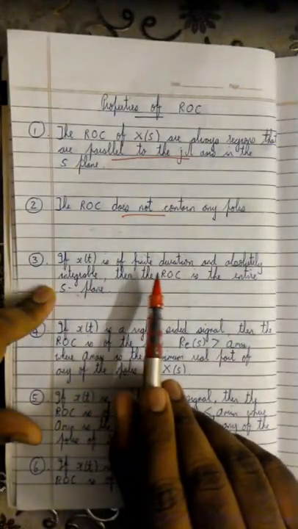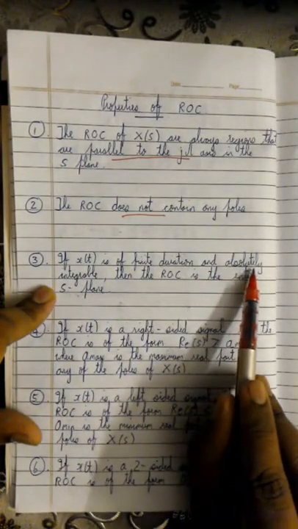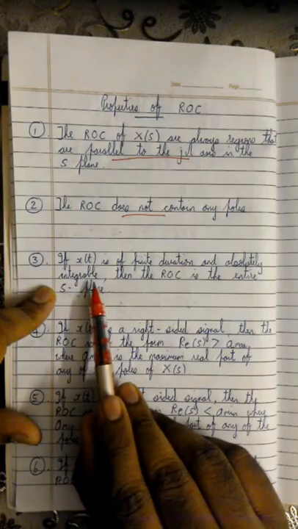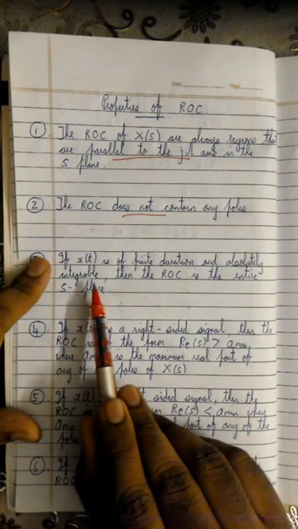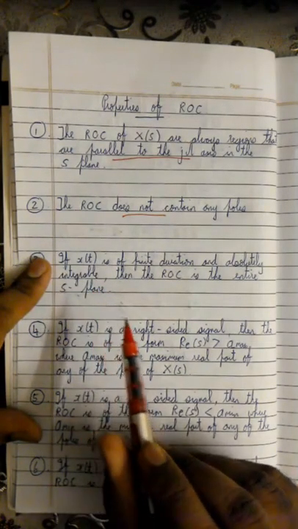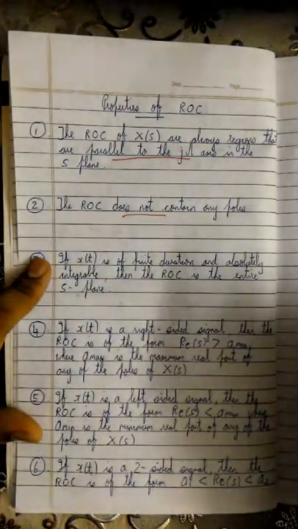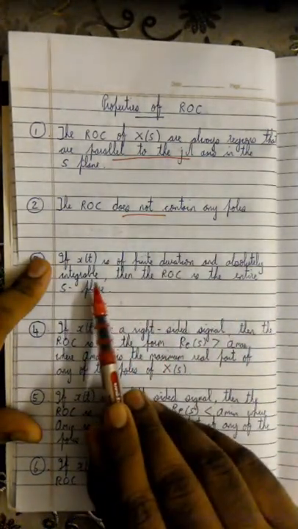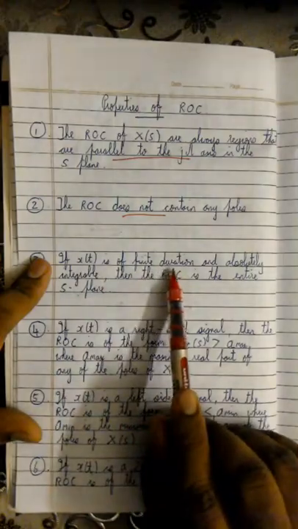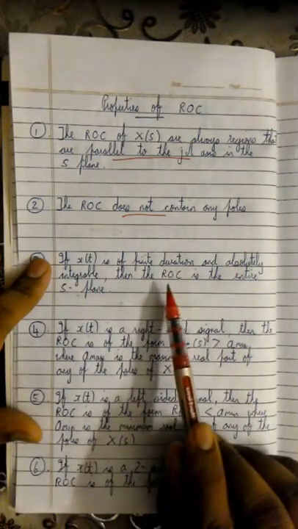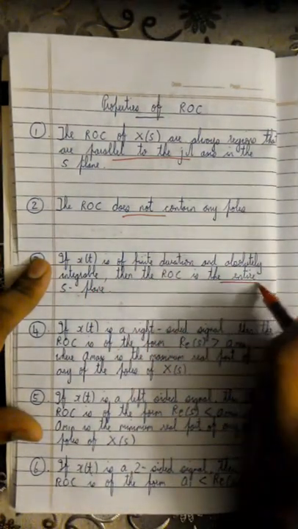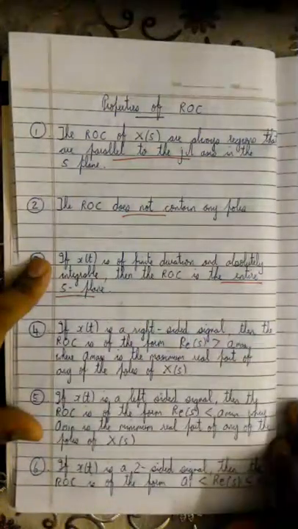If x(t) is of finite duration and absolutely integrable, that means when you integrate x(t) dt, it will always be a finite value. If x(t) is of finite duration and absolutely integrable, then the ROC is the entire S-plane.